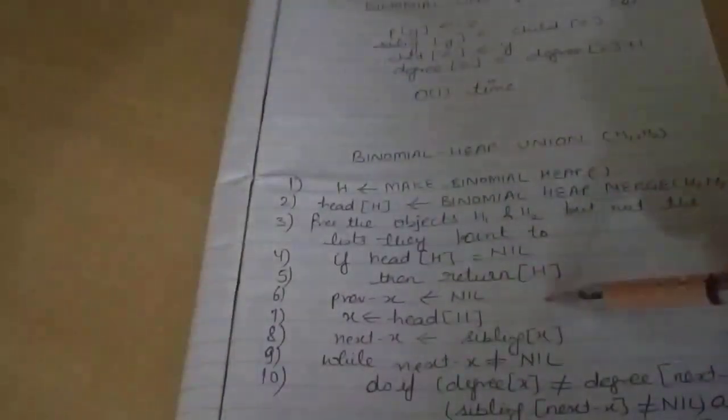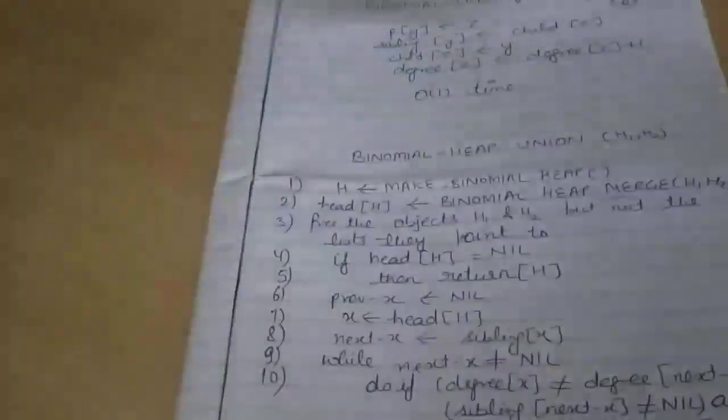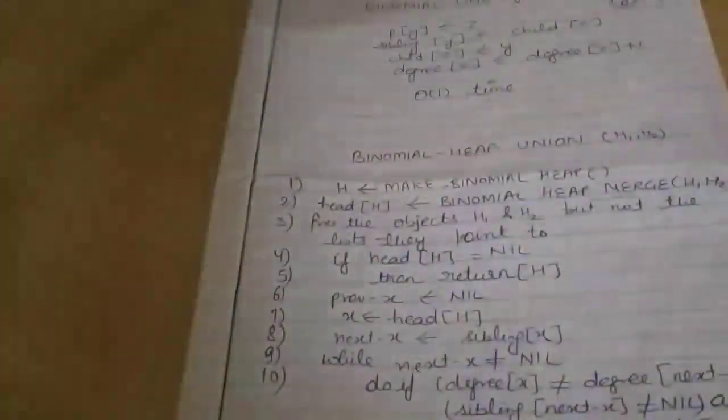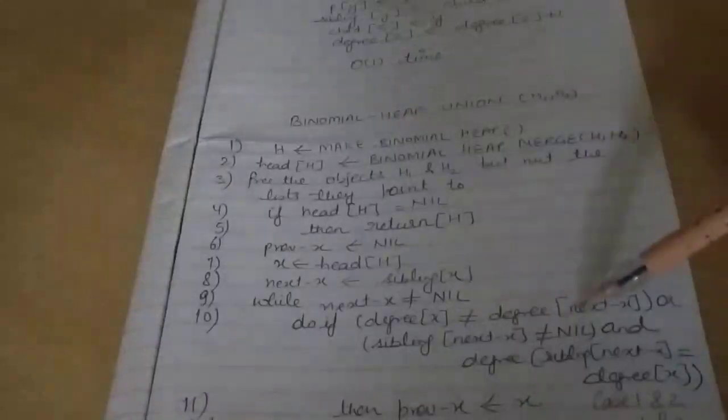If head of H is equivalent to nil, we return H. Then previous of x is equivalent to nil, x is equivalent to head of H, and next of x is sibling of x. So we are accessing three elements at the same time: the head of H, the sibling of x and the next of x. While next of x is not equivalent to nil, we will check the degree of x and degree of next of x.